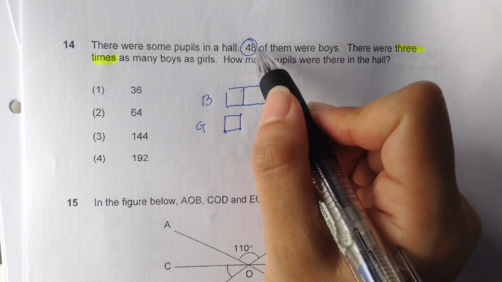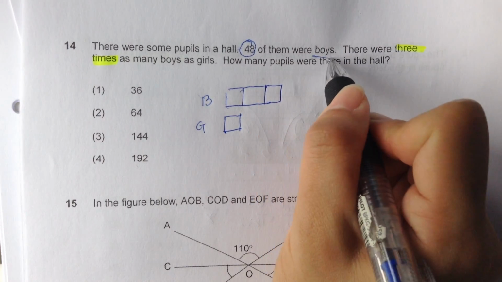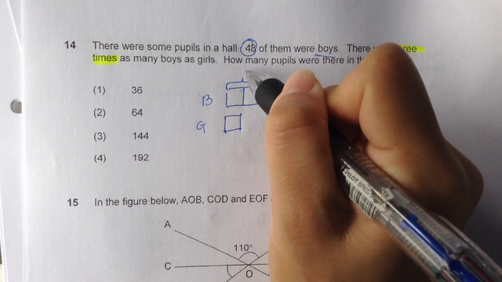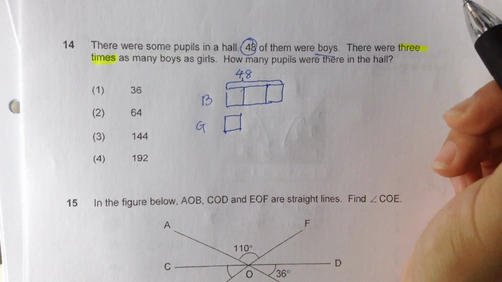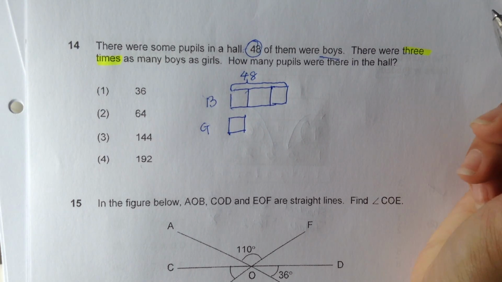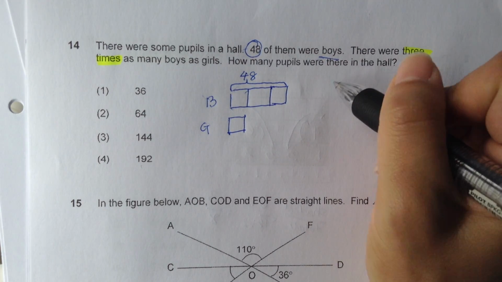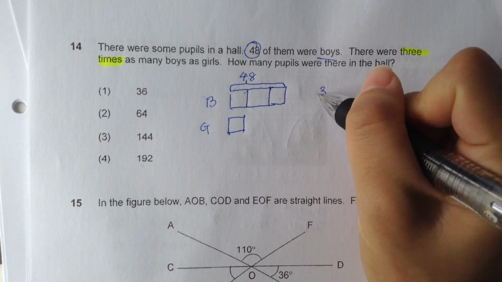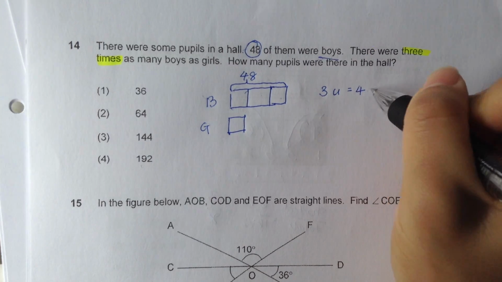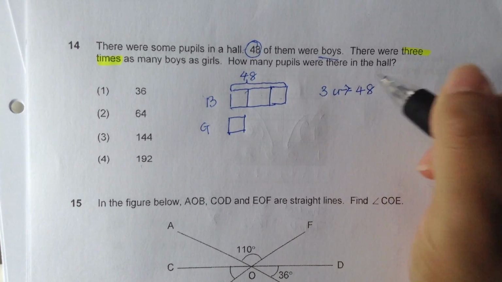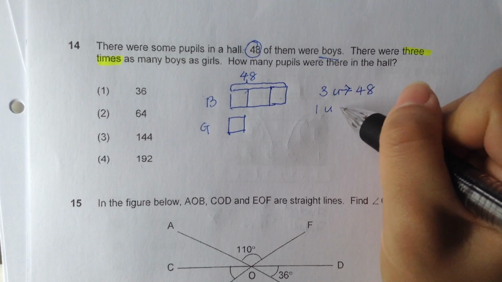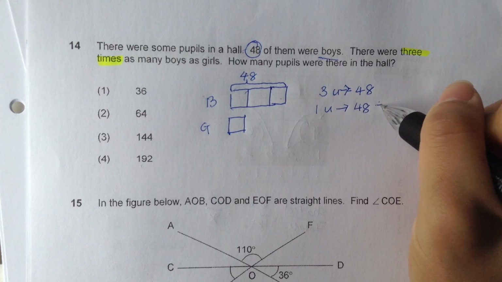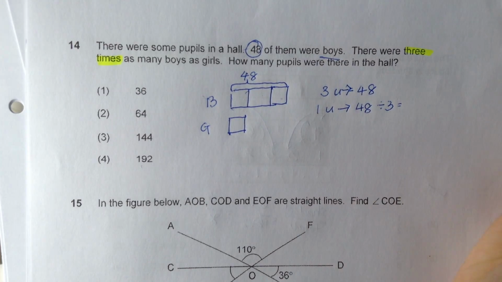I have a number here. Where should I put the number? 48 of them were boys, so I should put my number 48 here. Where the number is, I should start with 48 sharing with 3 units. So 1 unit, always find 1 unit: the number on the right, divide by the number on the left.